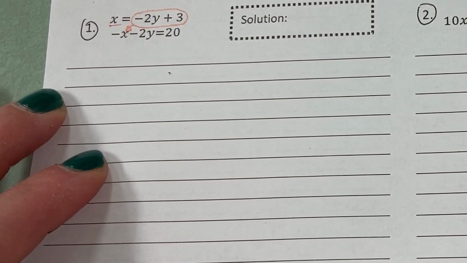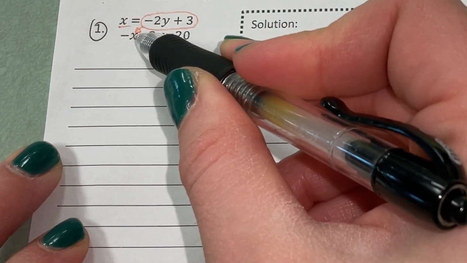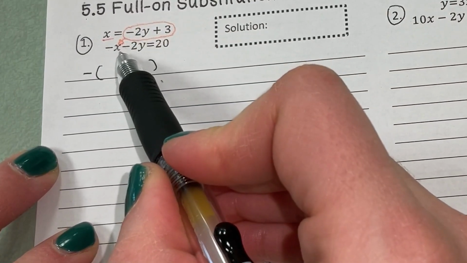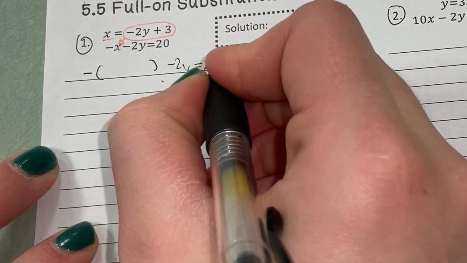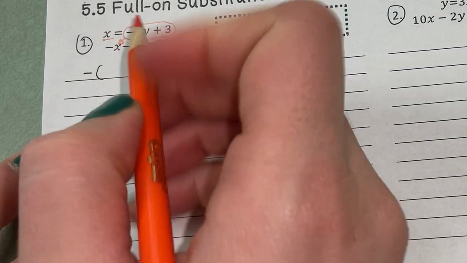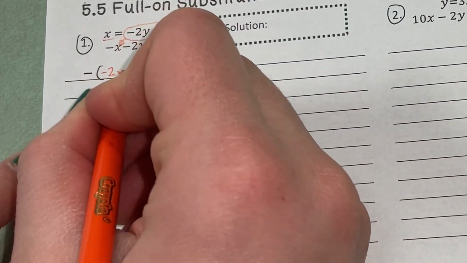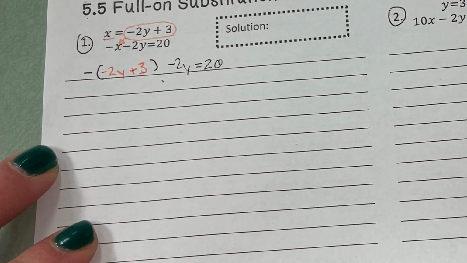Now remember from yesterday, we are going to rewrite this whole bottom equation, but we are going to leave a big blank space where we see this x. So I have negative big blank space and then minus 2y equals 20. All right, now I am going to write that stuff. So I got that negative 2y plus 3, and now I have substituted correctly.